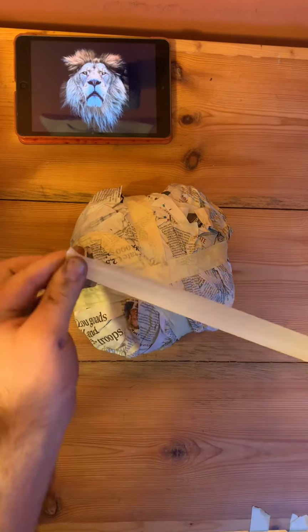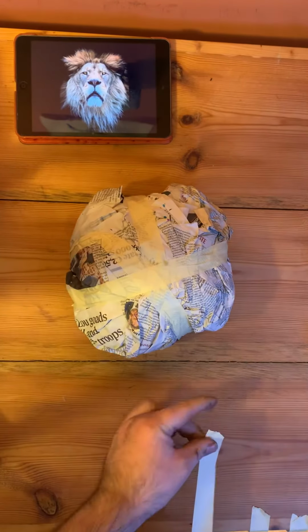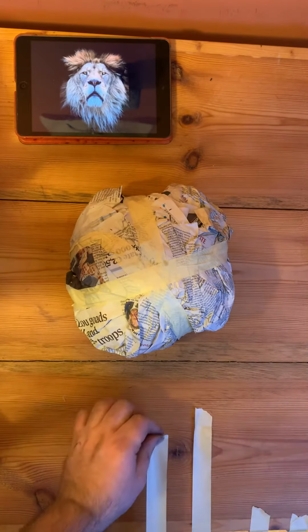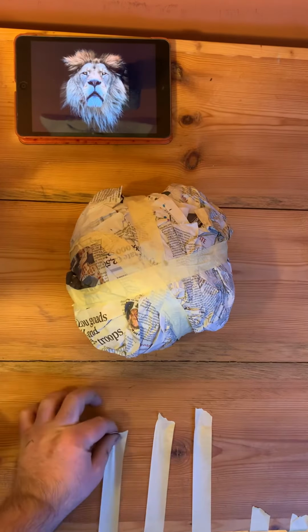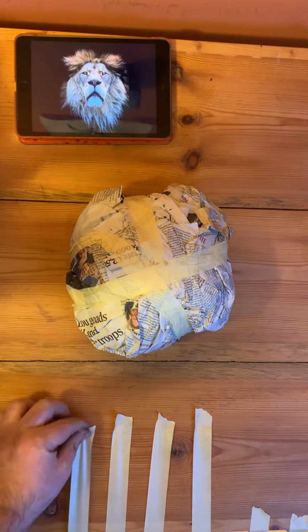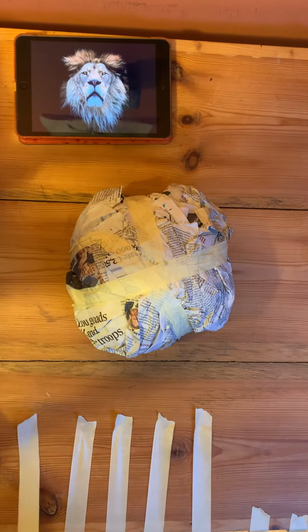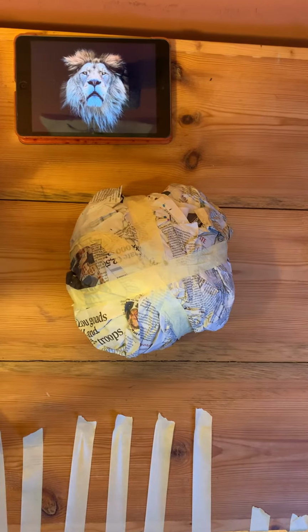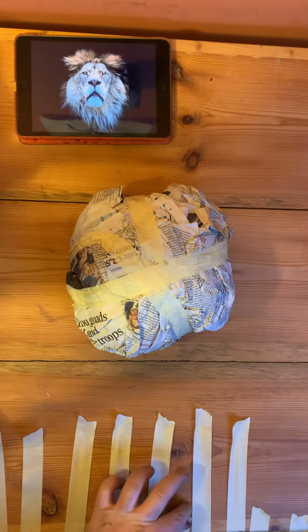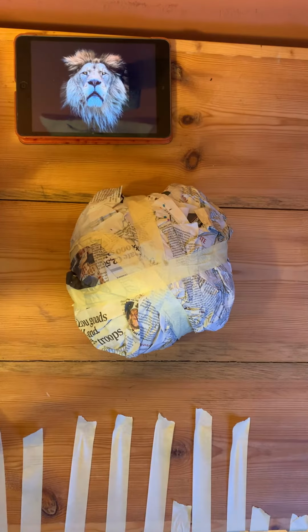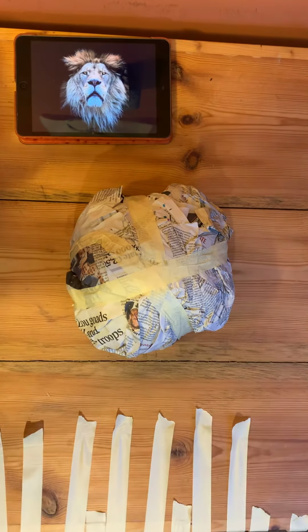Now I am prepping some strips of tape like so, and I'm going to stick them to the edge of my table, so that when I'm making my next couple of elements and features for my lion, I'm going to have my tape prepped and ready to go. Usually when I'm making a construction, I like to stand, and usually in class time I would have the pupils actually put their chairs in and they'll stand.